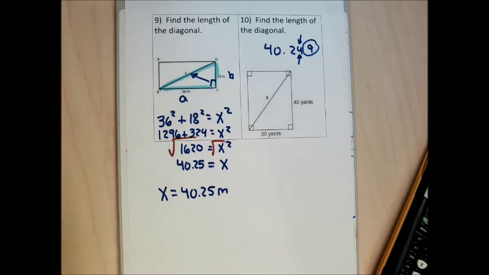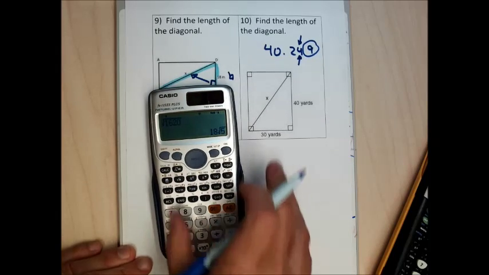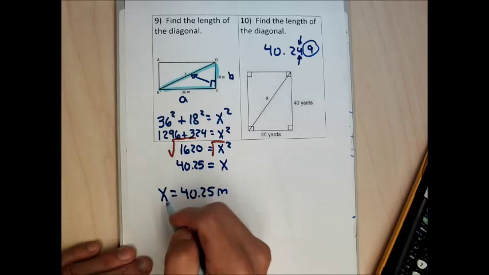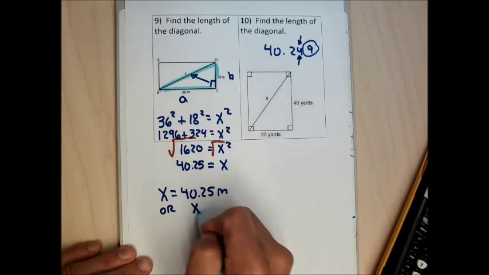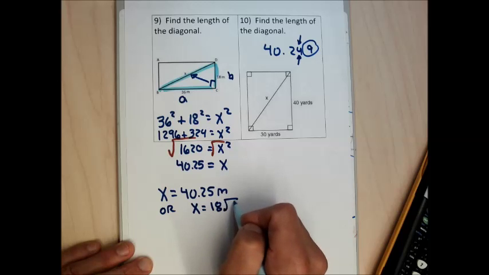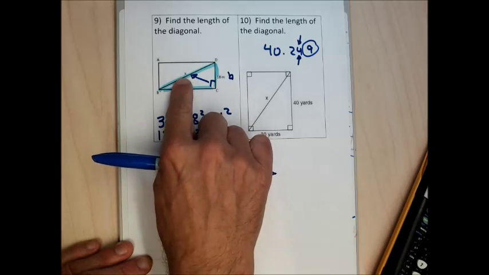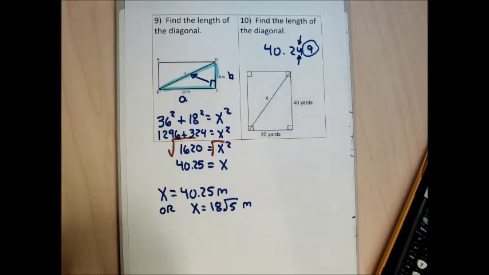And again, if you like prettier square roots, if you gave the answer 18 square root of 5 meters, that's completely fine. I put an x next to my answer because the side is labeled with an x as opposed to making a D to stand for diagonal.